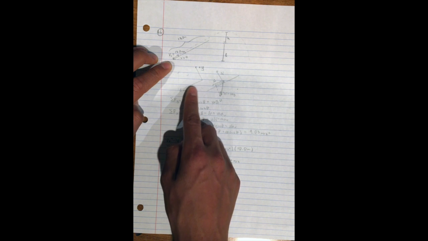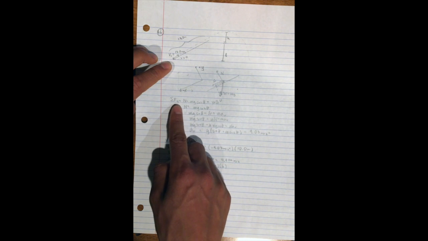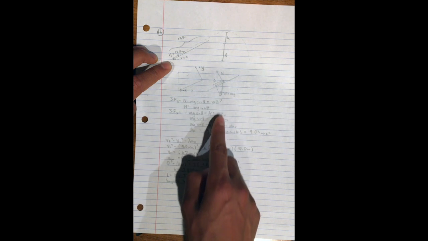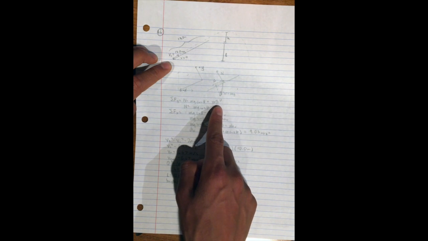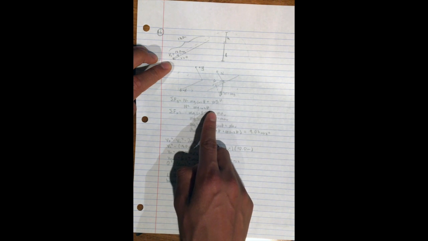Here I labeled down along the ramp as the positive x direction, and here would be the positive y. So first I took the forces along the y direction, which is just N minus mg cosine theta is equal to mass times acceleration in the y direction, which is 0. So we get N is equal to mg cosine theta.